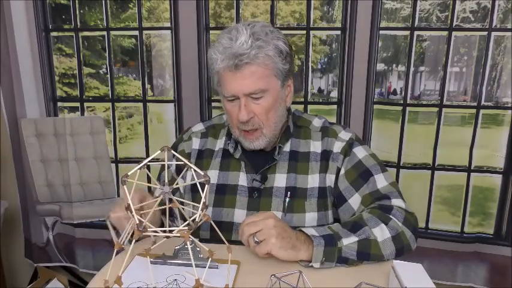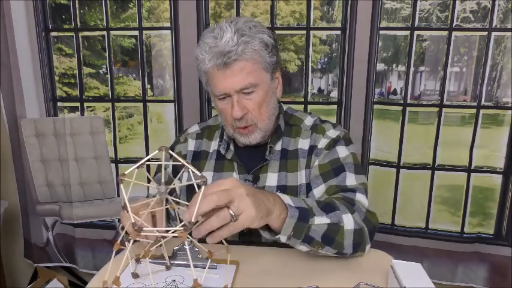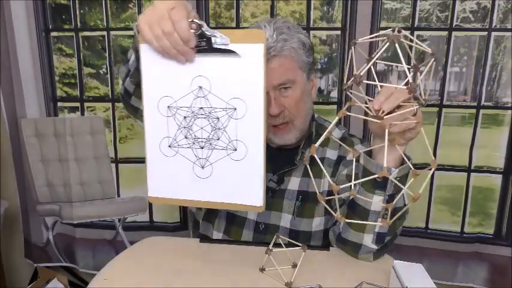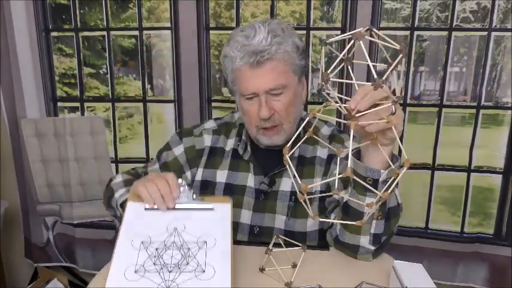So we've made these two. The whole purpose of this exercise was to understand that all of these shapes are within this two-dimensional figure.